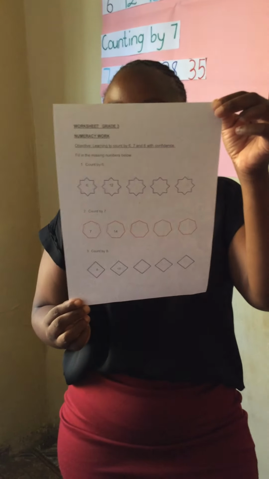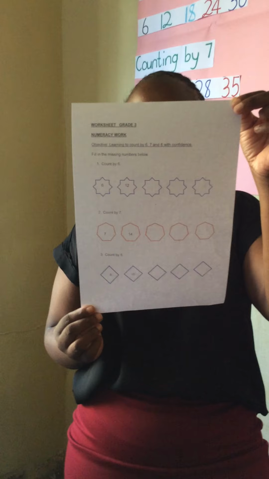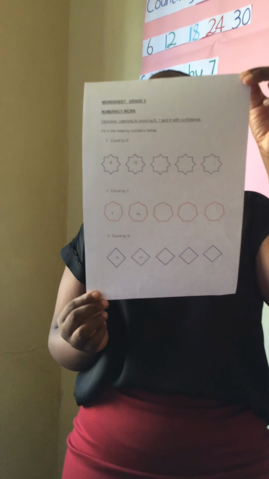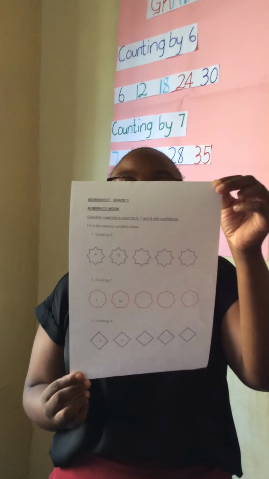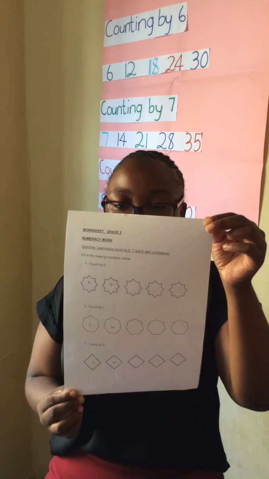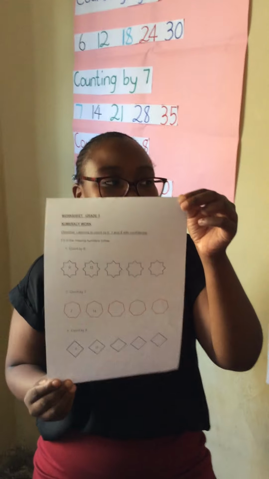Number 2, you will count by 7. I've already written 7 and 14 for you. You will continue the numbers. And then the last one, counting by 8. I've already written 8 and 16 for you. You will continue to write how you're going to count going forward by 8. That is your activity for today.